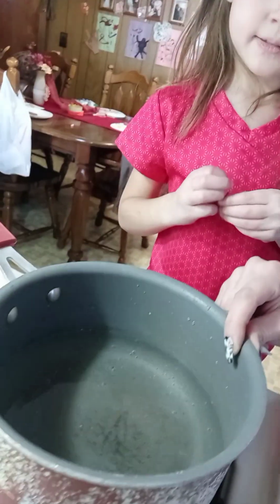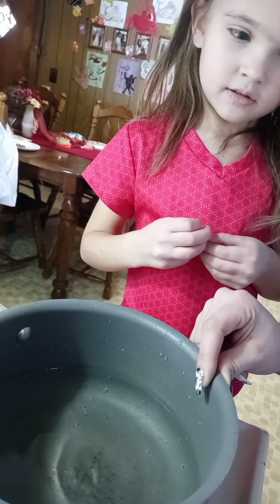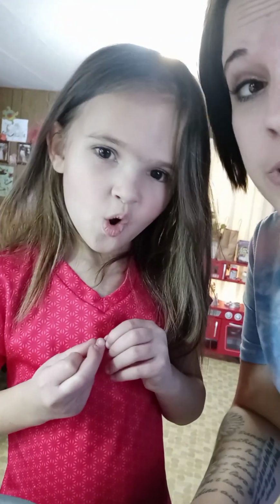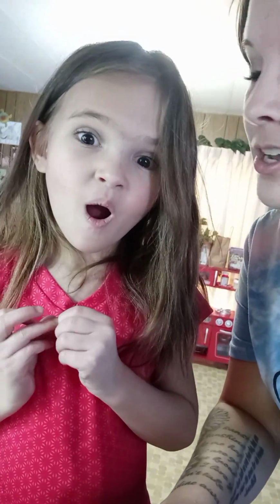We're gonna put it up. We're gonna put it above our pond. Our pond already has some water in it, and we're gonna put our cloud with the water inside the cloud. Because when clouds get too heavy, it rains, and that's called precipitation.